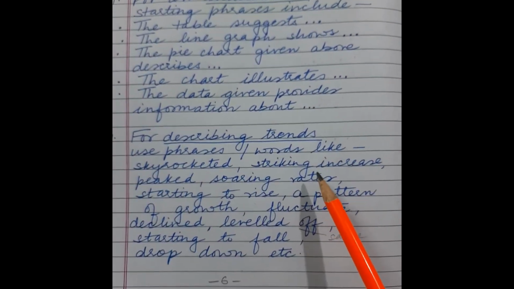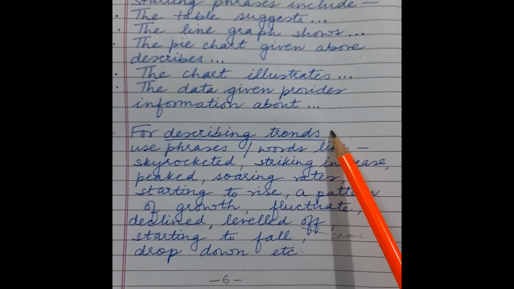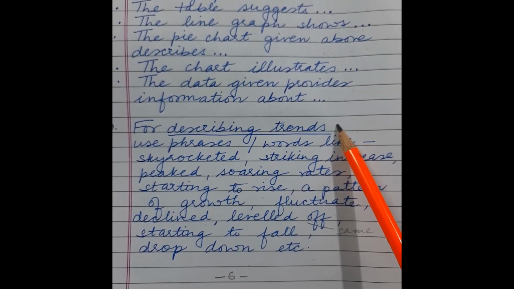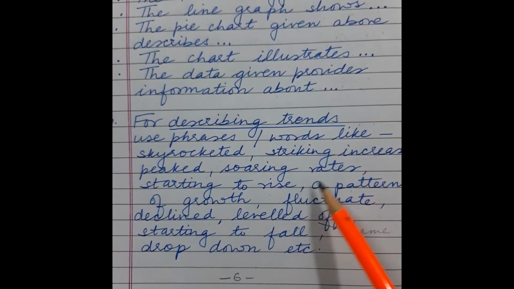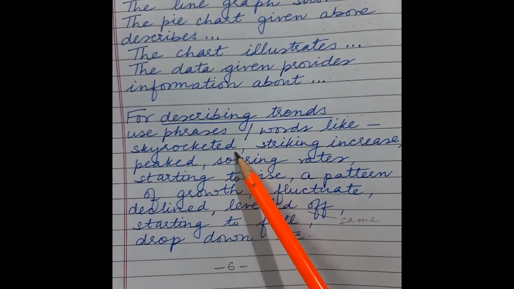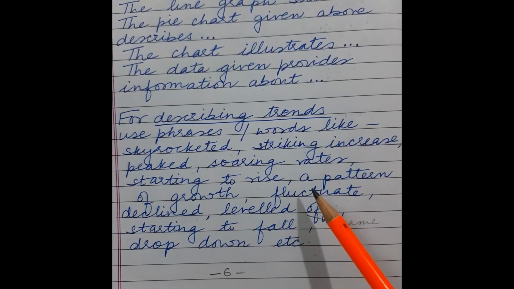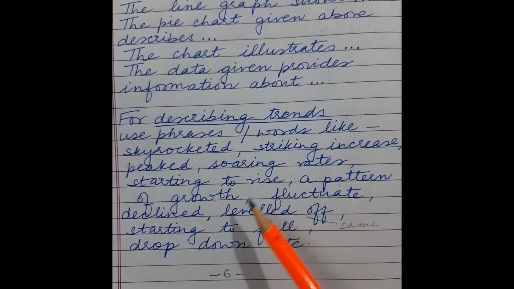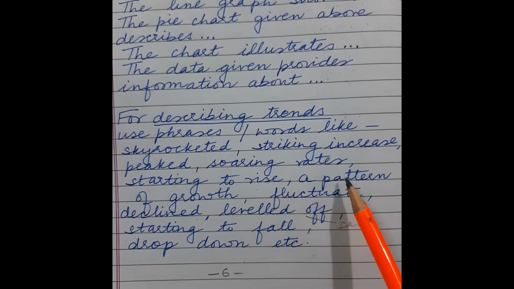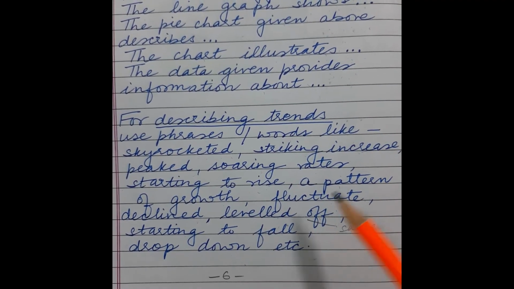After it, for describing the trends. Just now I have told you that at least 4-5 trends should be there in your paragraph. You can use words like skyrocketed if it rose up, striking increase, peaked, soaring rates, starting to rise, a pattern of growth, it is rising.